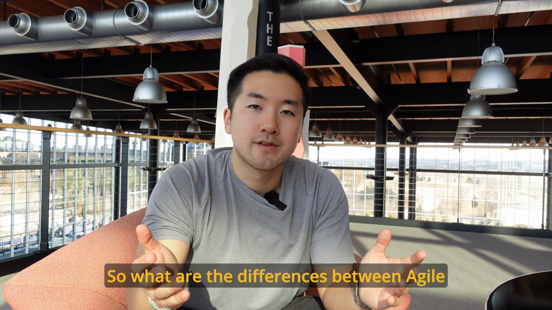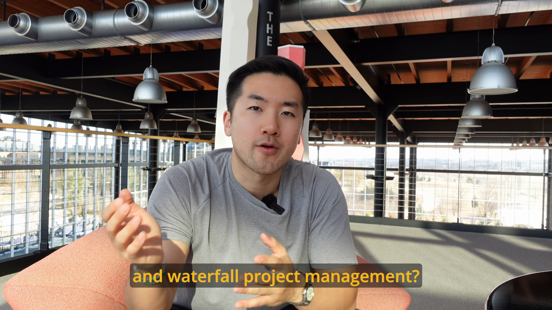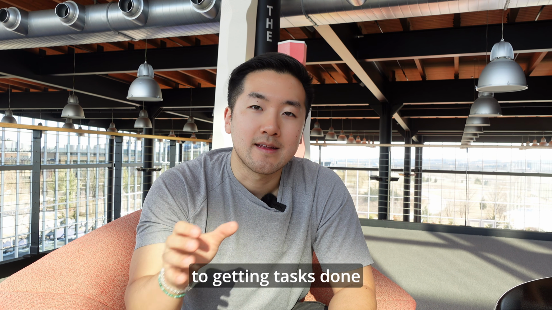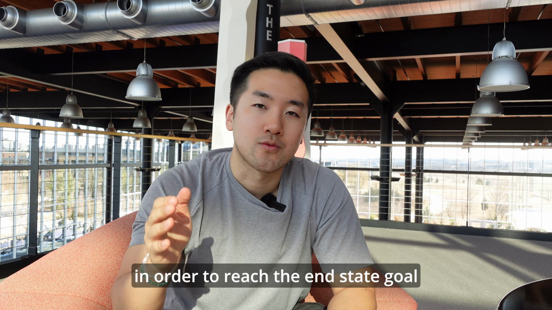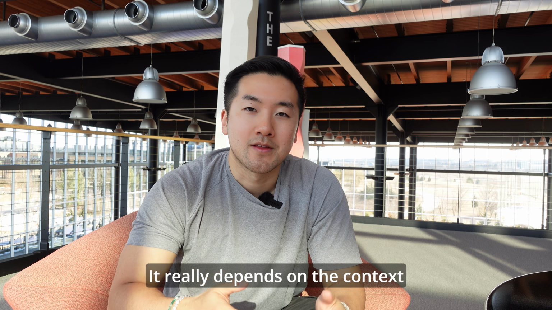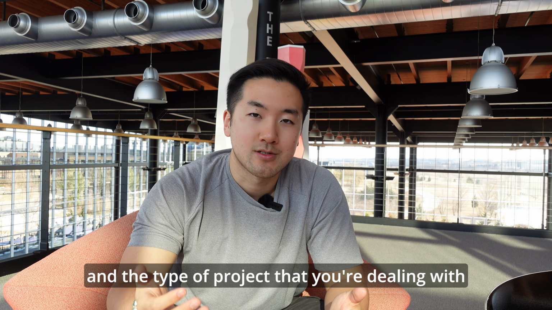So what are the differences between Agile and waterfall project management? As we discussed, Agile is primarily focused more on continuous feedback, changes, and then iterating your product to reach that final end state goal. Whereas the waterfall approach is a lot more structured. You have a very linear approach to getting tasks done in order to reach the end state goal. Ultimately, both are really useful tools. It really depends on the context and the type of project that you're dealing with in terms of which one would be better for you.